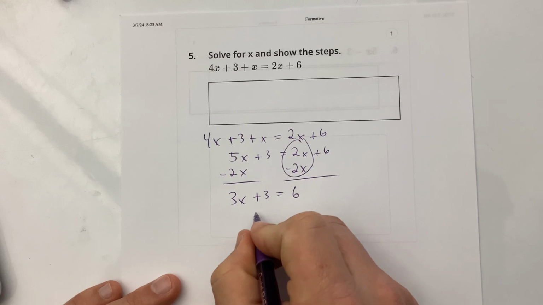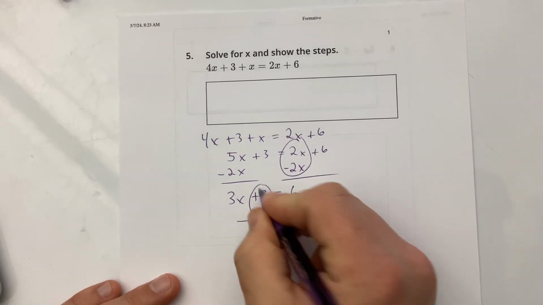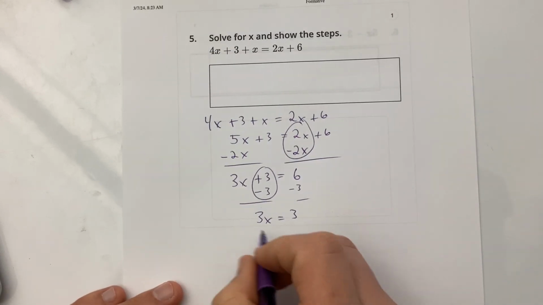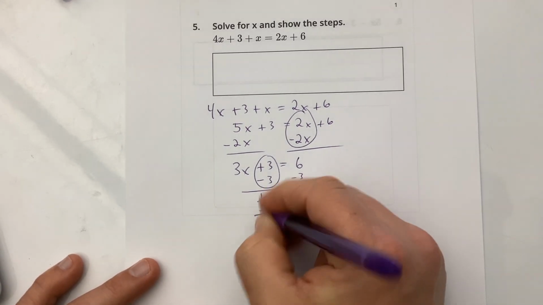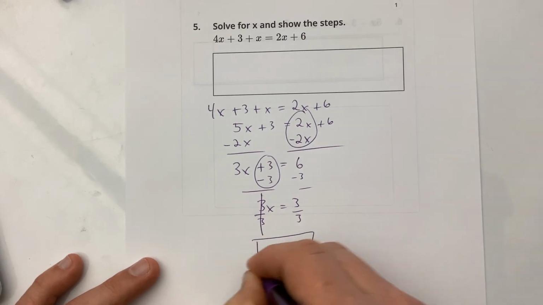And now I'm going to move the constant terms. To make a 0 pair with 3, I subtract 3. Do the same thing to both sides. And I get 3x equals 3. Now the last step. I'm going to divide by the coefficient. 3 divided by 3 is 1. 1 times x is x. And 3 divided by 3 is 1.